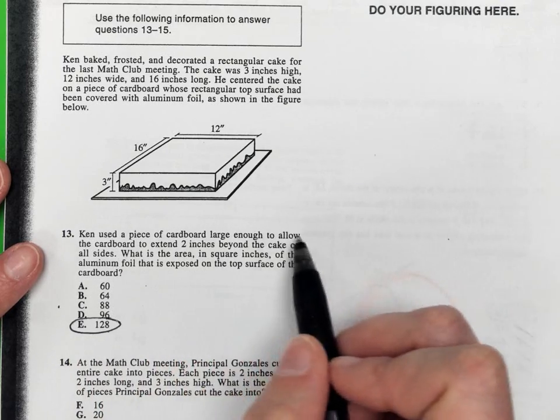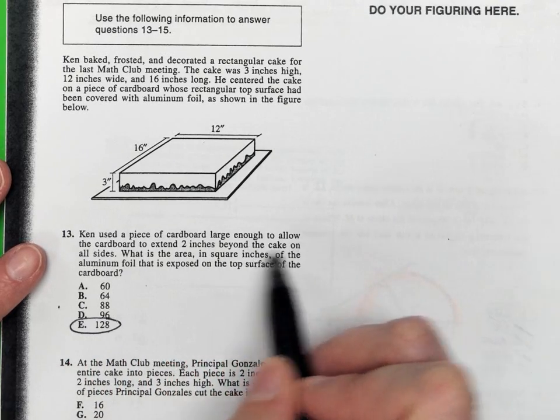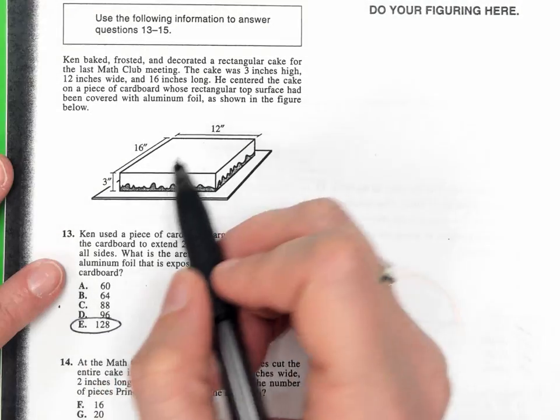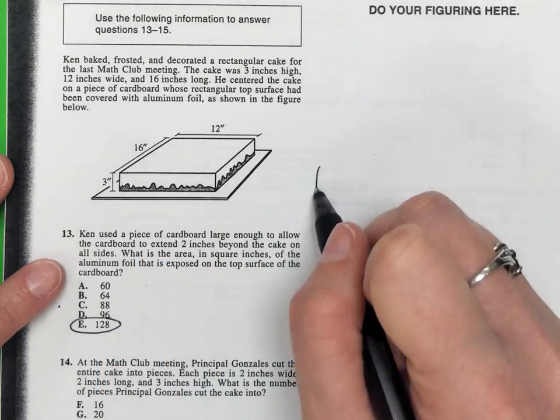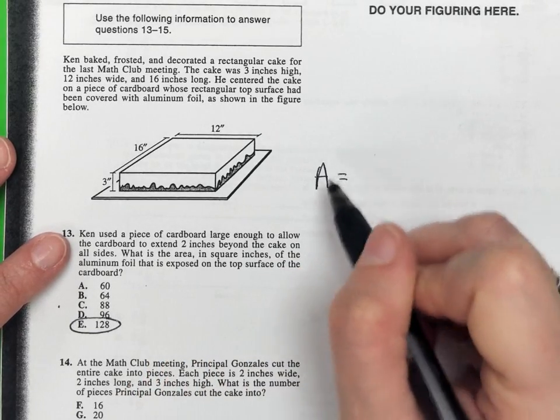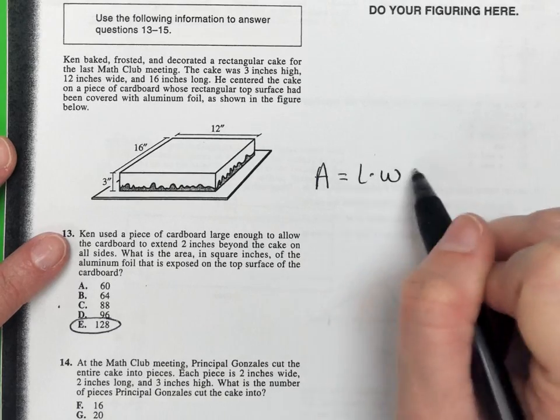So you got a piece of cardboard large enough for the board to fit. Extend 2 inches on the cake on all sides. What is the area in square inches of the aluminum foil? Okay, so first of all, you got to find the area of the cake. So, are we doing area? Yeah. So area is just the length times the width of the cake.